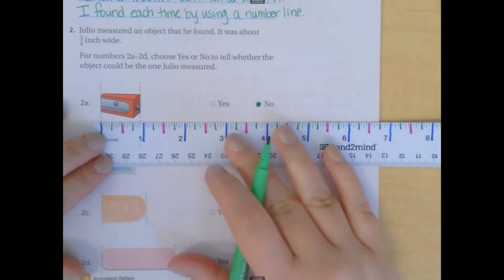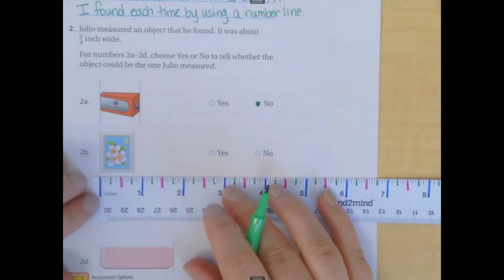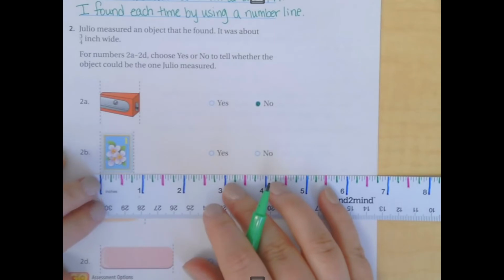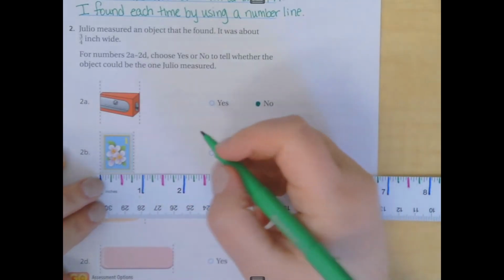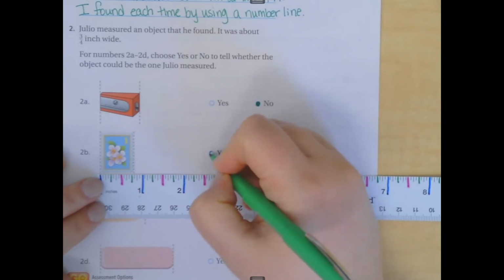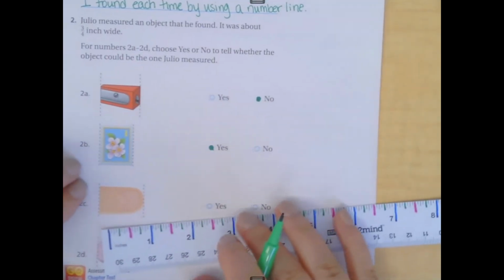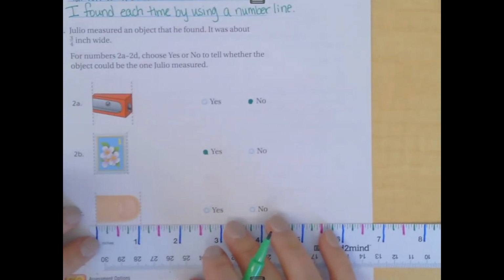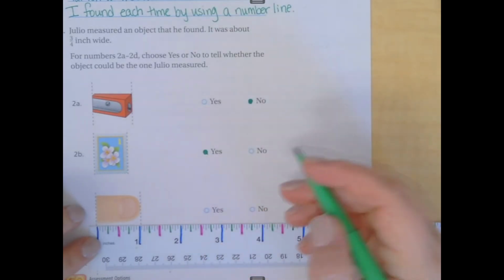Okay, let's go to the stamp. Remember, start on 0, not on the end of your ruler. Oh, look, this stamp is like right there close to 3/4. So the stamp is about 3/4 inch. So that's a yes. Let's look at the finger. The finger is exactly 1 inch, it looks like, so that's a no.